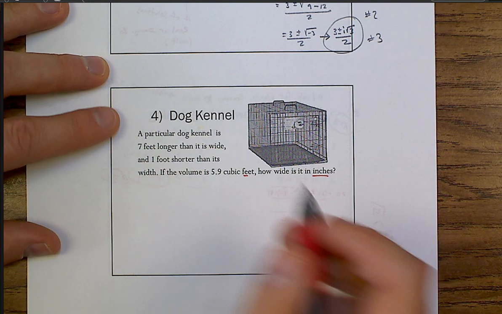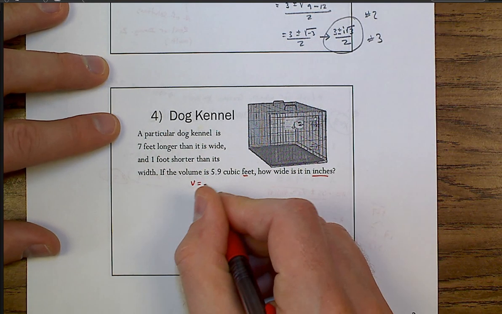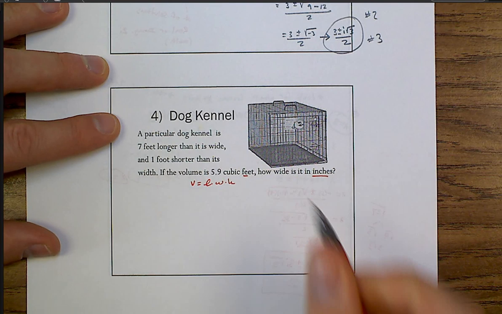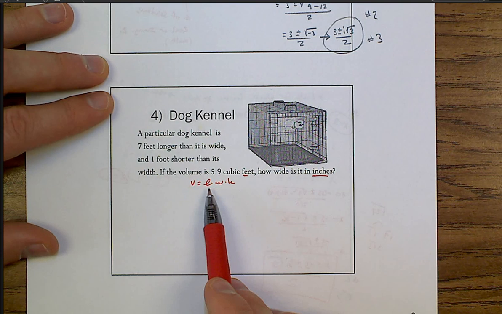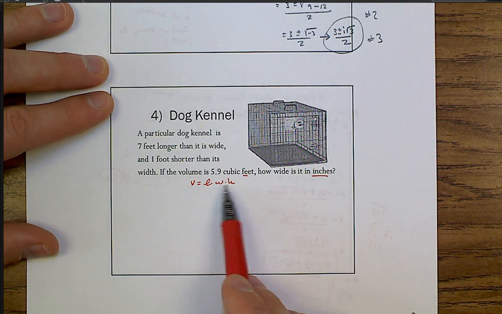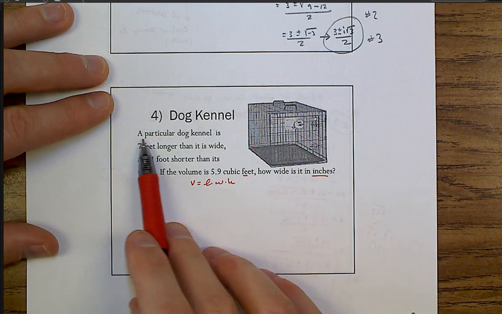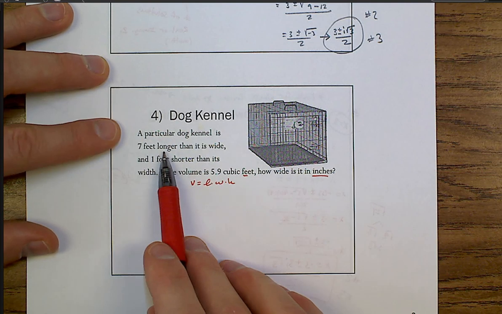Let's first talk about what we're dealing with here, which is volume, right? Length times width times height. And now we're going to have to figure out what we're going to use in terms of expressions for our length, our width, and our height. So a particular dog kennel is 7 feet longer than it is wide.